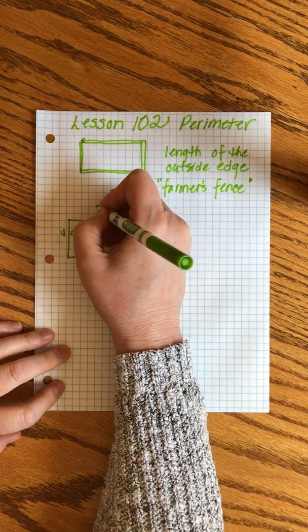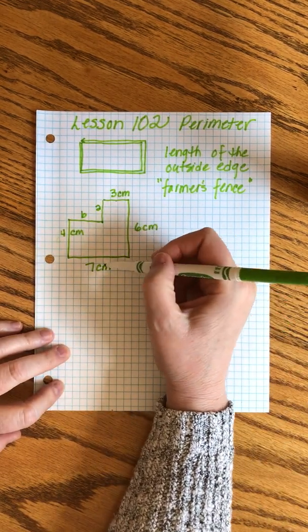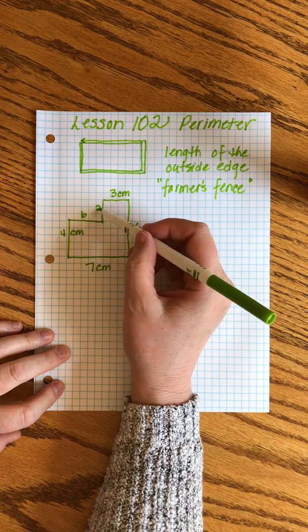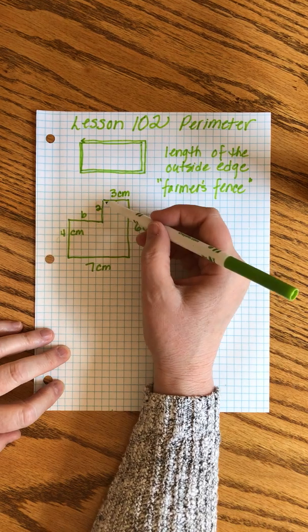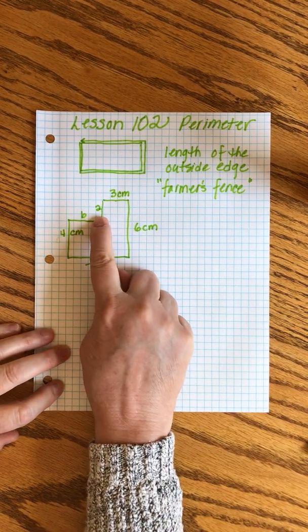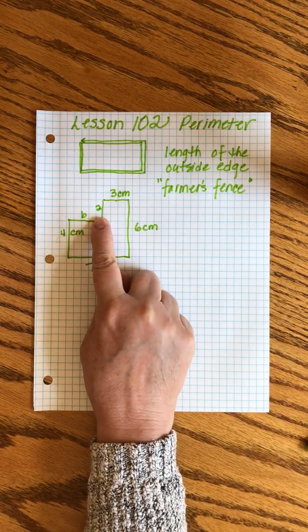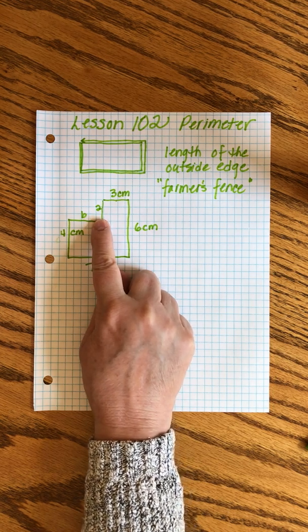Okay, and then this is A and this is B. So, John has given us 1, 2, 3, 4 of these sides, but he has not given us these 2 sides, and we need them all to do the perimeter, and the fact that we have this wonky shape is what we're working on. Okay, so how are we going to find the length of side A? Let me show you.